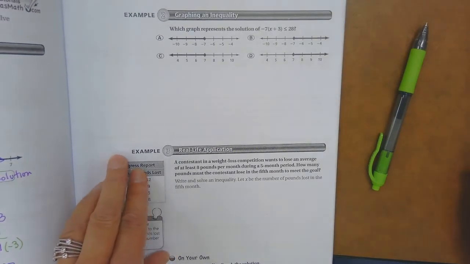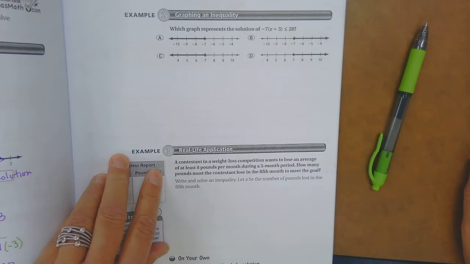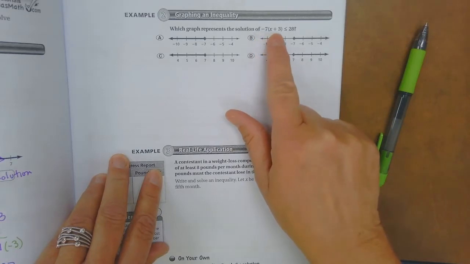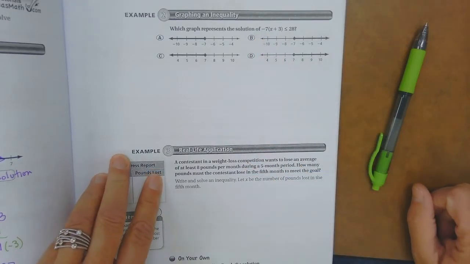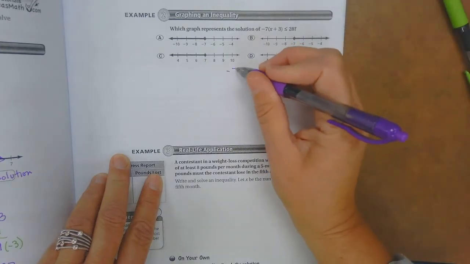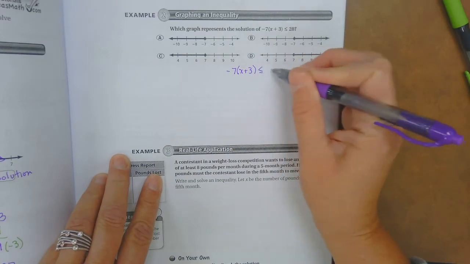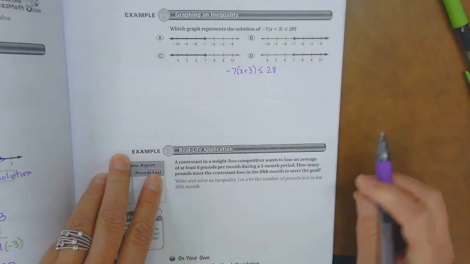Okay, and now we're on example 2. For example 2, it's graphing an inequality. It asks which graph represents the solution for negative 7 times the quantity x plus 3 is less than or equal to 28. So we're going to start by writing our inequality: negative 7 times the quantity x plus 3 less than or equal to 28.